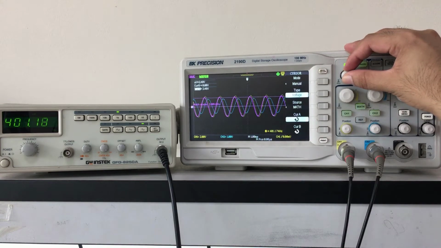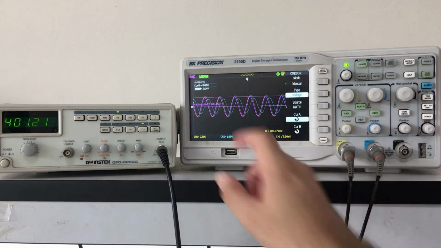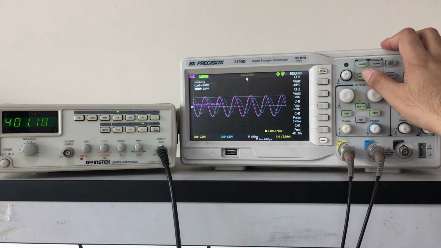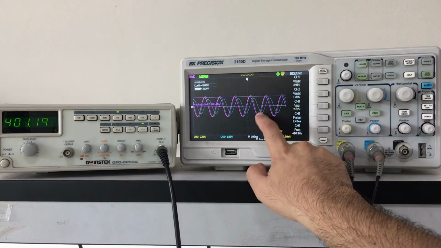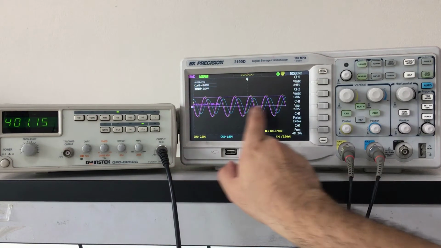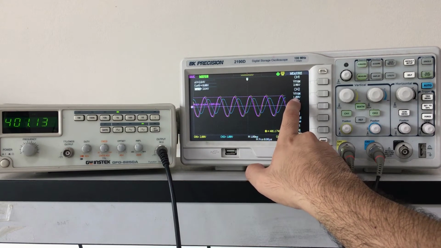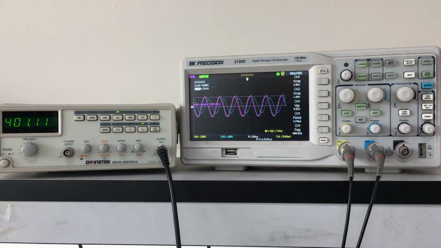So we have to increase it a bit. Okay, 2.64 volt. The voltage drop across the resistor is 2.64 volt, and the voltage drop across the capacitor is 1.08 volt. We should record that in our table.